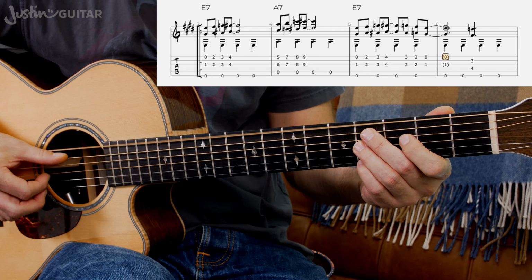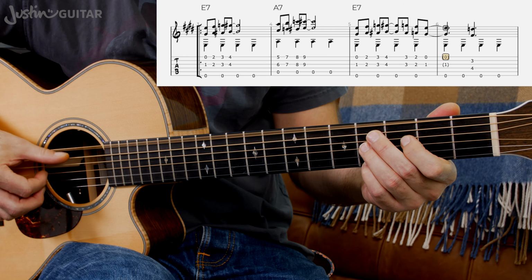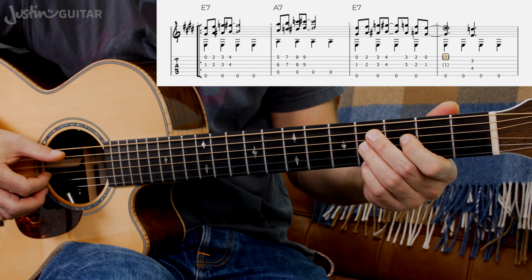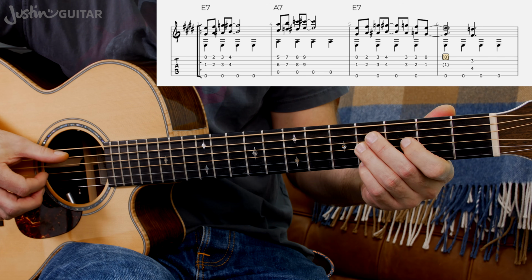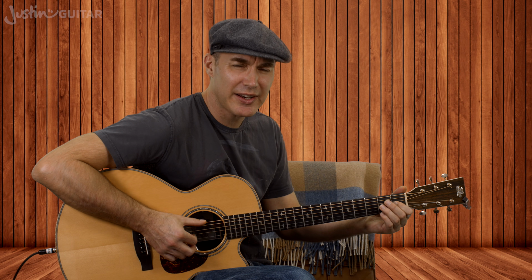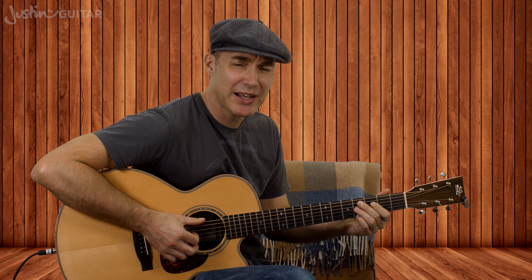Now I've removed the shuffle feel for now as well, just to keep things nice and simple. You want to be working on this so you just get used to the thudding of the thumb while you're hearing that melody.